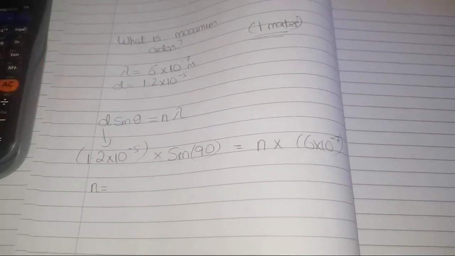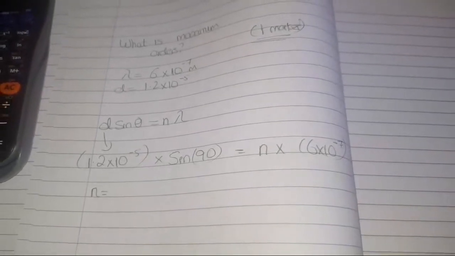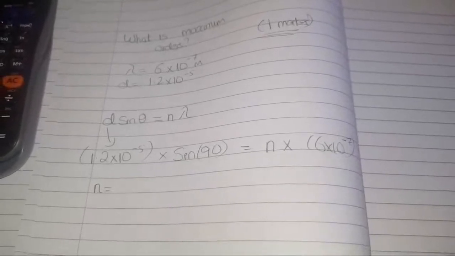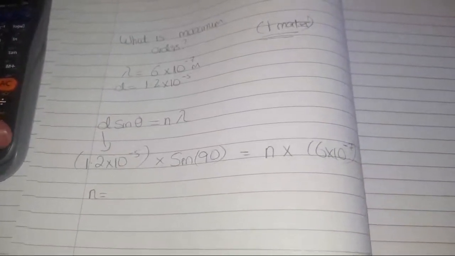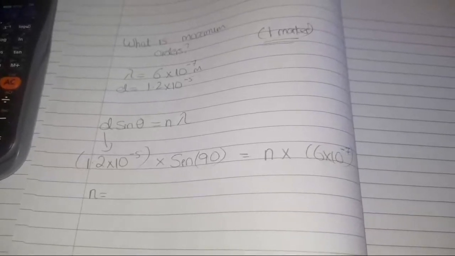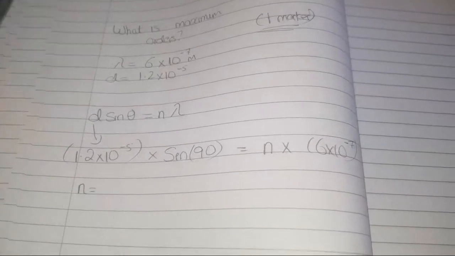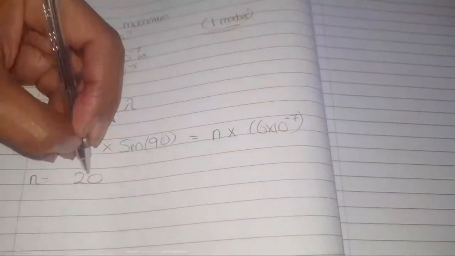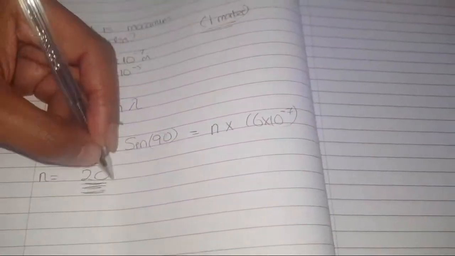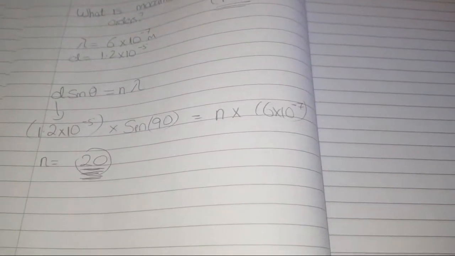The reason I need to get the answer is just to show you the last thing, because a lot of people might round it the wrong way for this. So I believe we get 20. Oh God, how the hell did we get just a whole number? Never mind. That is very annoying. I wanted to get a decimal place.